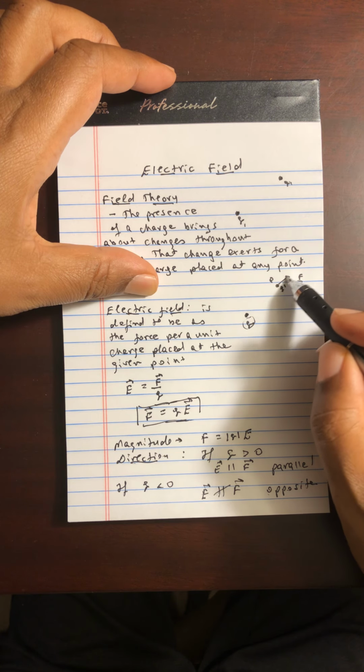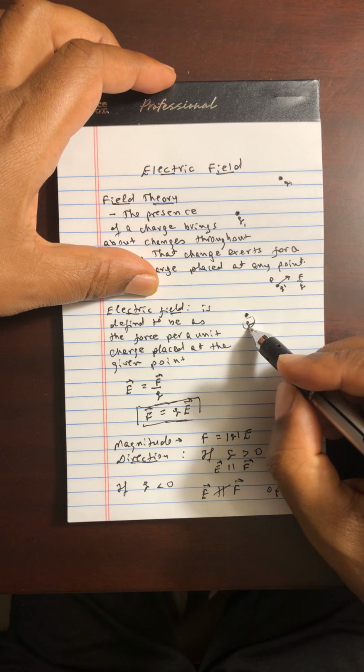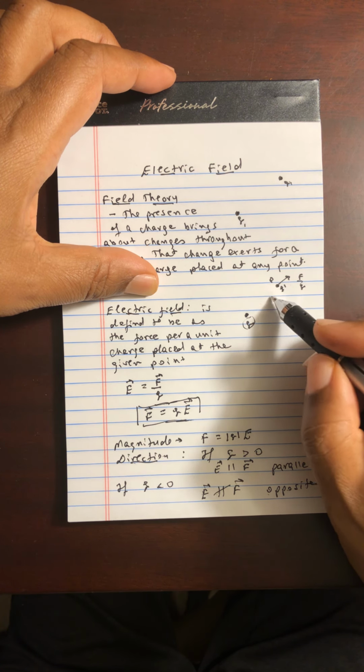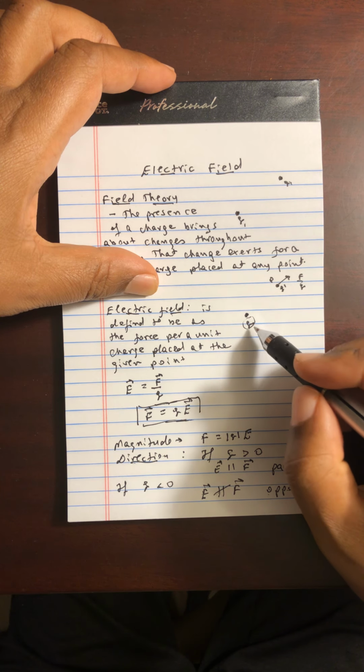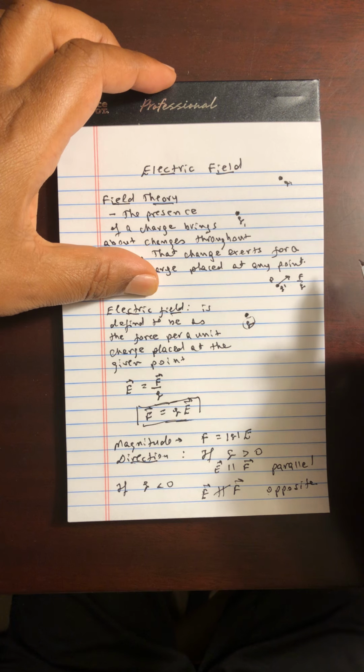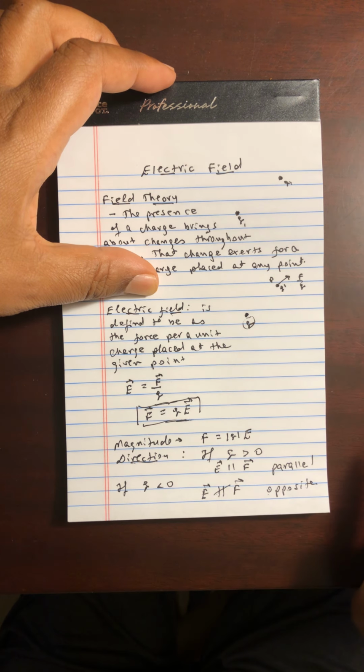If the source charge is negative, the force on the positive test charge will be this way. So that tells you when this charge is negative, the direction of the electric field will be this way, the same as the direction of the force acting on the positive test charge.